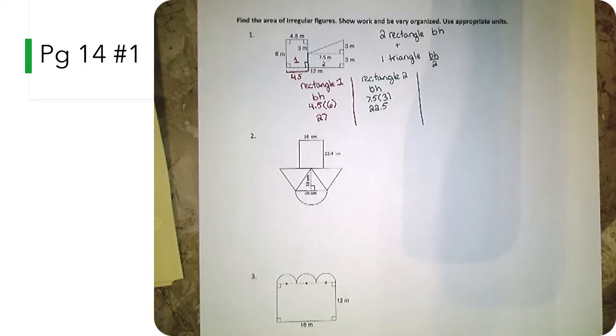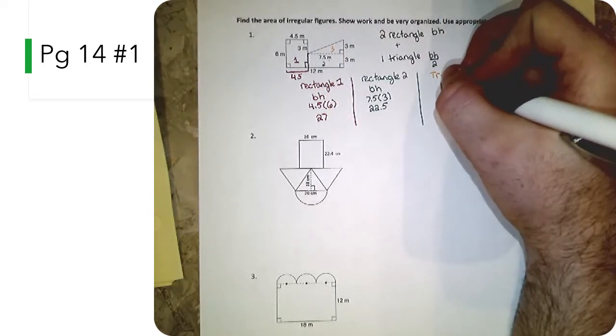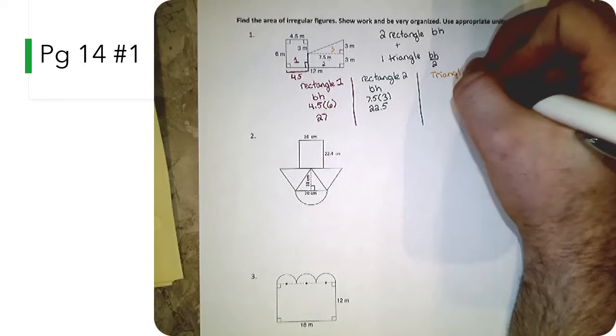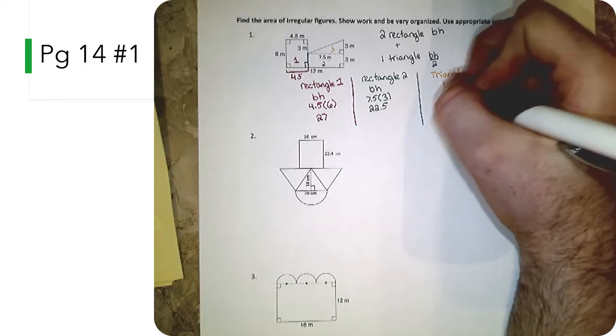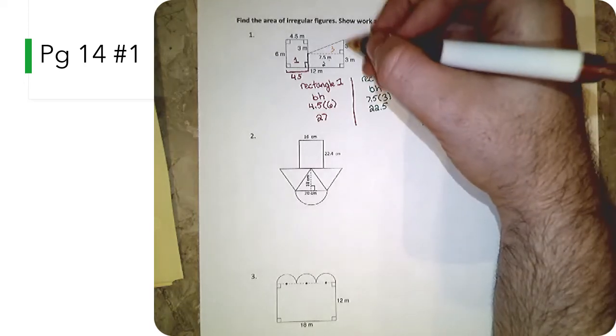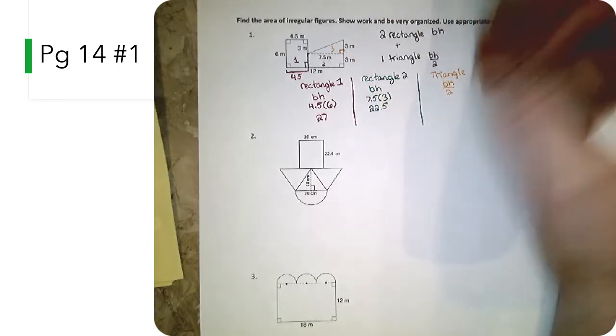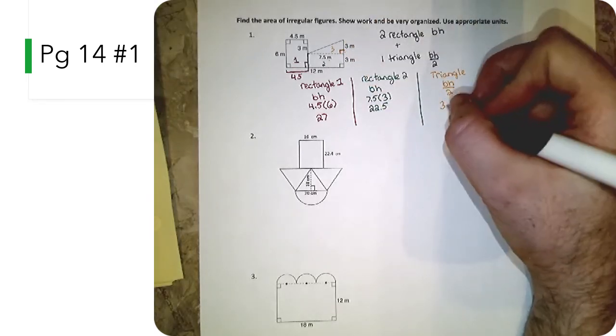Now, the next one is the triangle. Now remember that to find a triangle, you do base times height over 2. So the base, the place where you see this right angle, that tells us where to look. That would be 3.